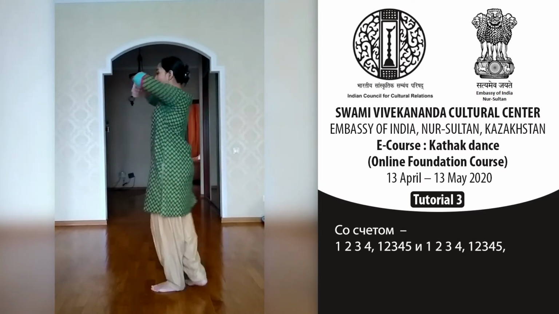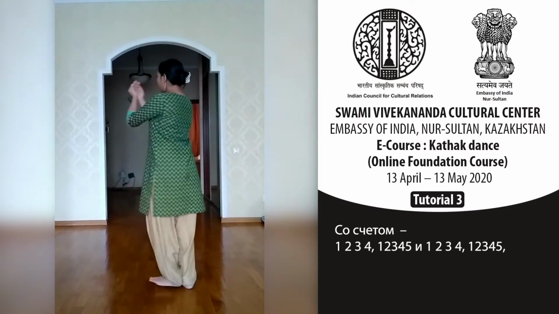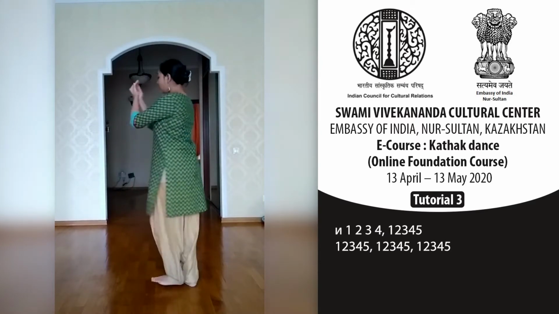The first composition, we fold our fingers, hands like this, shoulders straight, and we go 1, 2, 3, 4, 1, 2, 3, 4, 5, and 1, 2, 3, 4, 1, 2, 3, 4, 5, and 1, 2, 3, 4, 1, 2, 3, 4, 5, and 1, 2, 3, 4, 5, 1, 2, 3, 4, 5, 1, 2, 3, 4, 5.